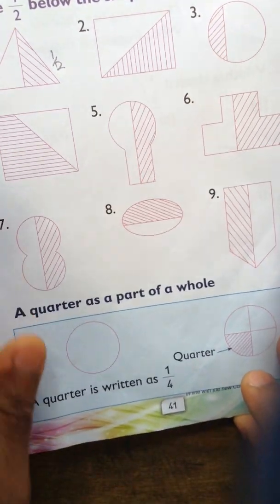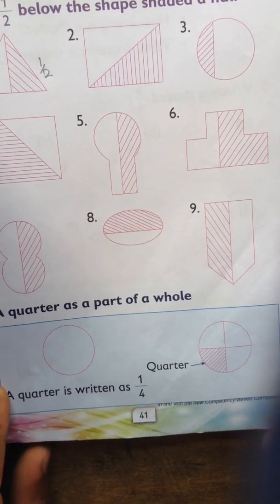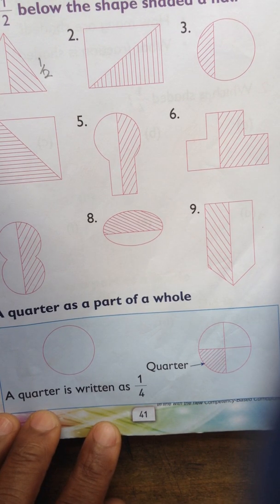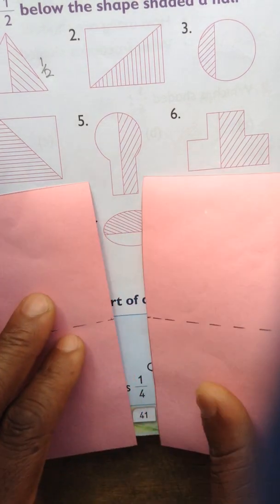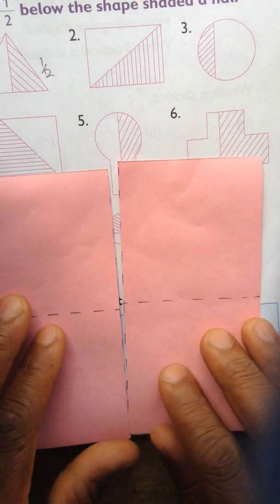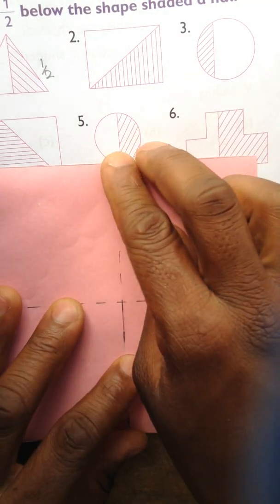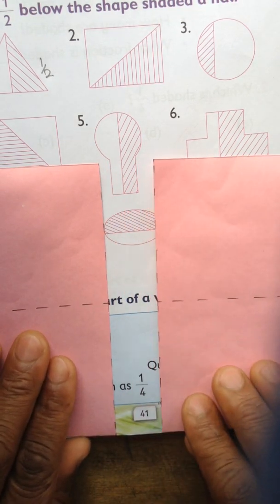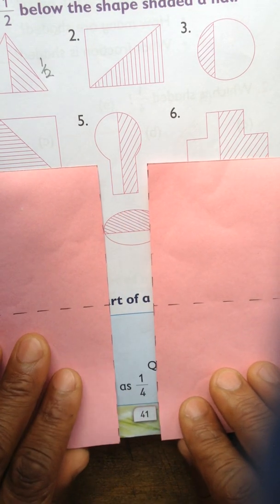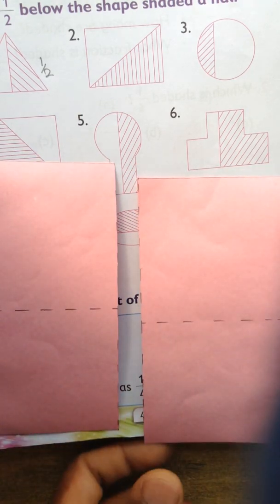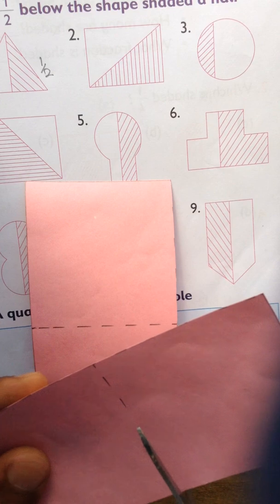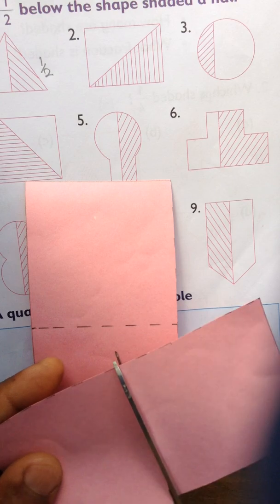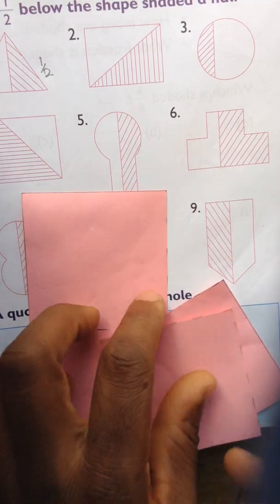Now today what we are going to look at is another fraction, which is called a quarter. A quarter is when you take a whole item, like our square here, and you cut it into 4 equal parts. I've already cut it into 2 equal parts, which gives me a half. So what I'm going to do is cut the remaining part into 2 more equal parts along the center line, like that.